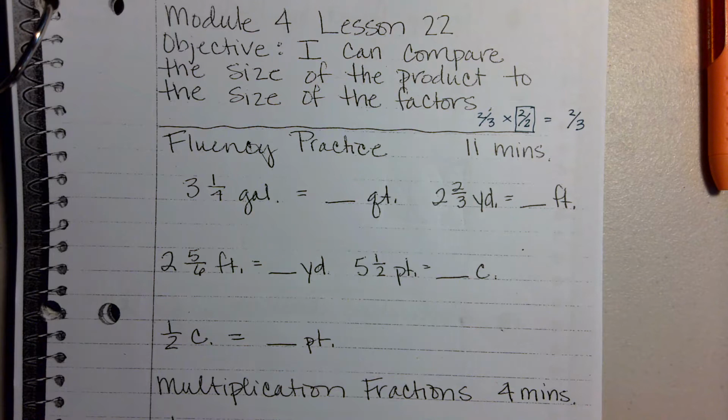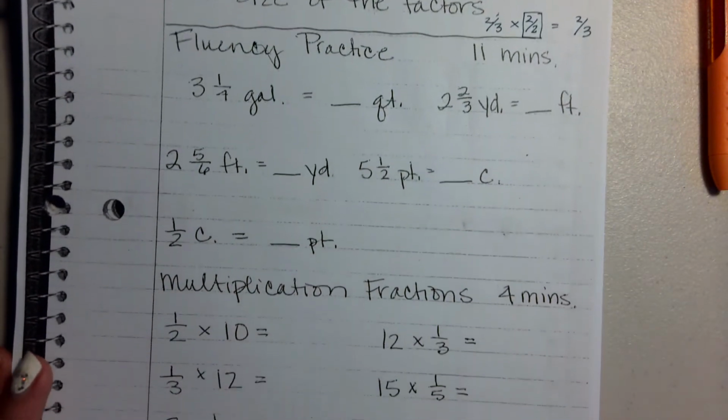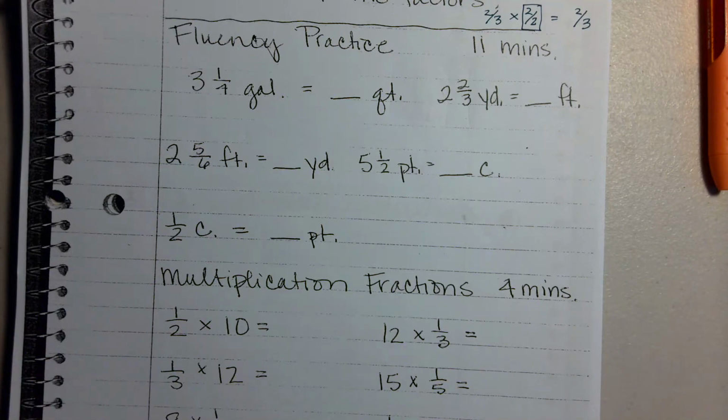We're going to continue with this idea, but we're going to be multiplying by factors that are less than 1. And what does that do to our product? And factors that are greater than 1. And what does that do to our product? With that as our introduction, let's complete a little bit of fluency. This first fluency reviews lesson 20.